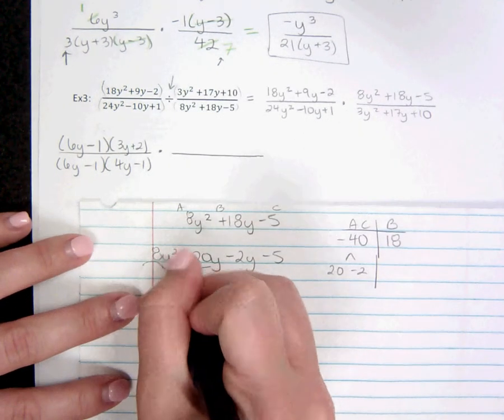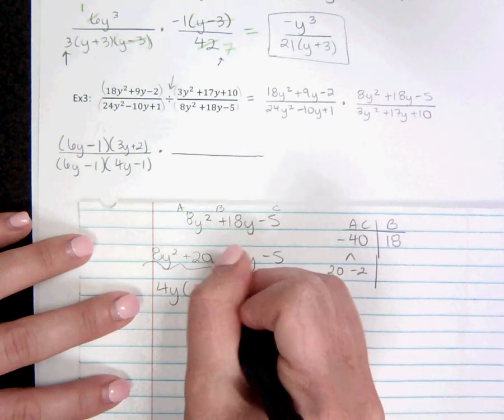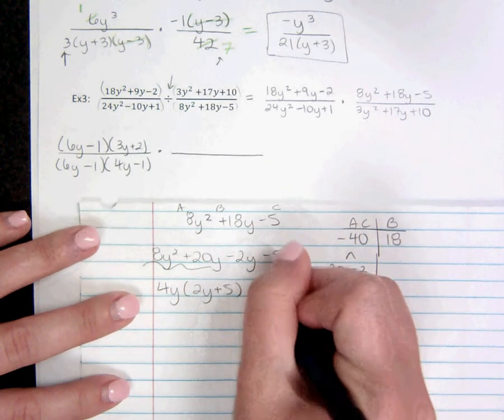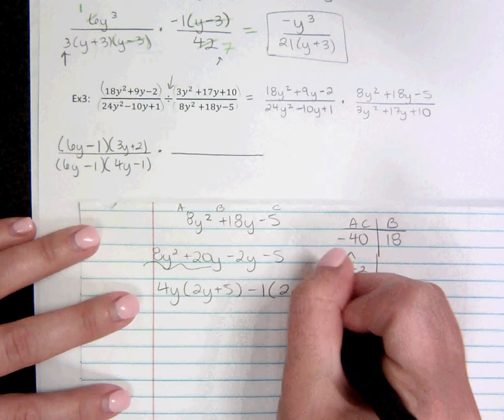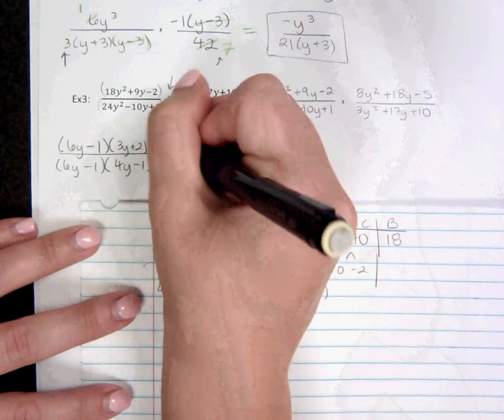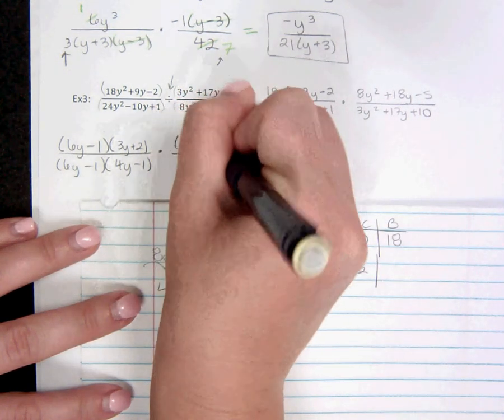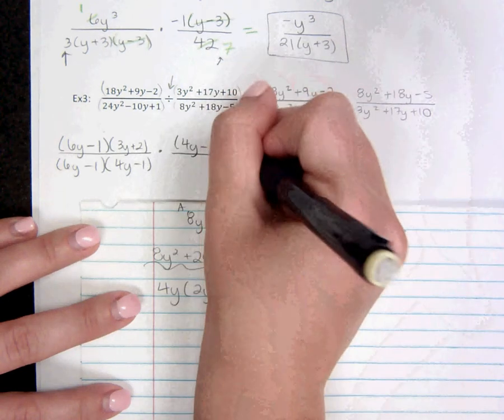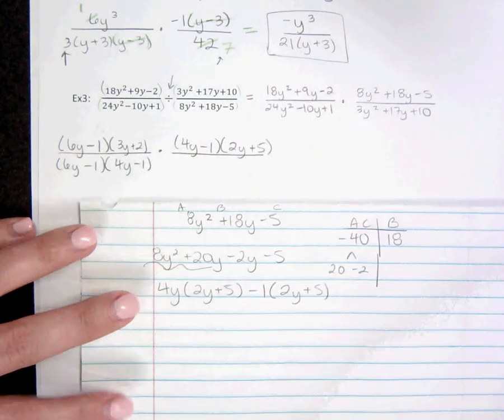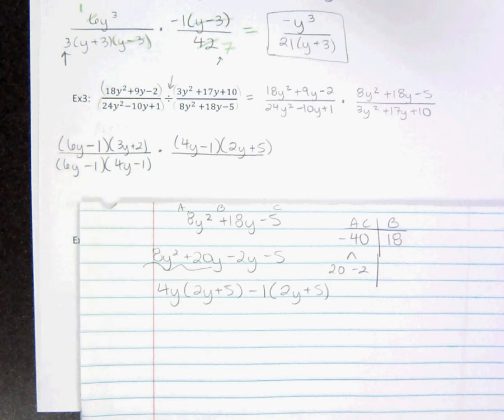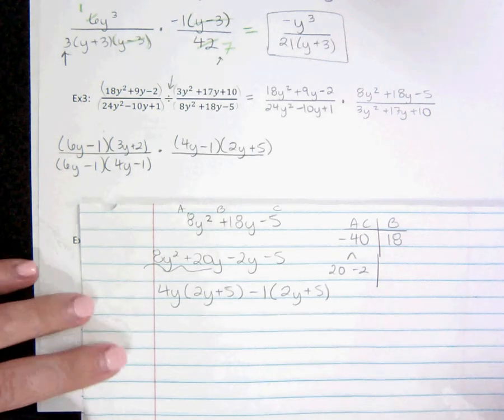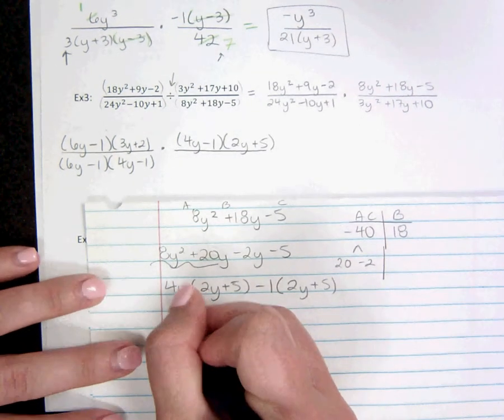GCF would be 4y for the first pair. And take out a negative 1 for the second pair. So that factors into 4y minus 1 times 2y plus 5. And I know this is exhausting, it's just a whole bunch of factoring. Let's do it one more time.